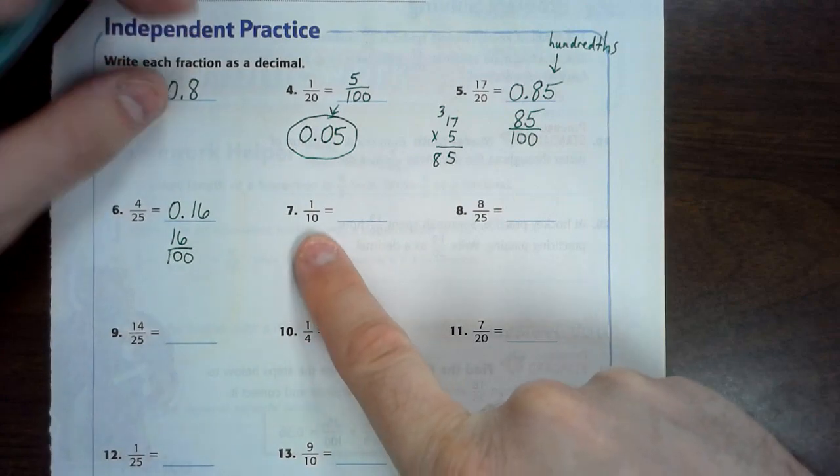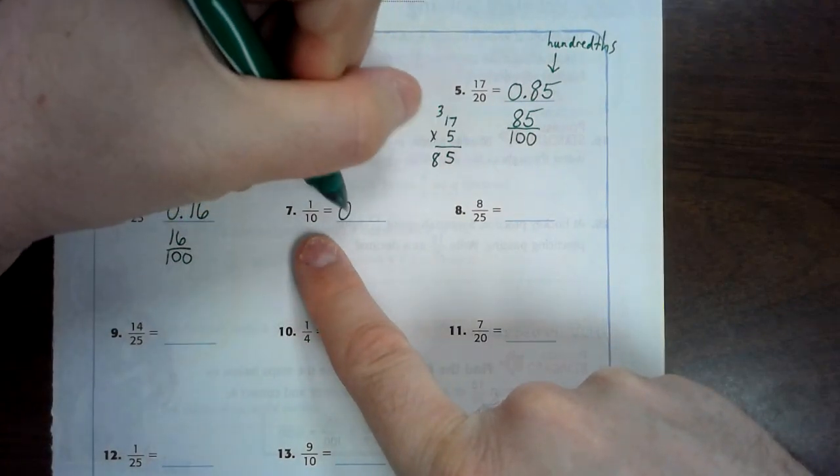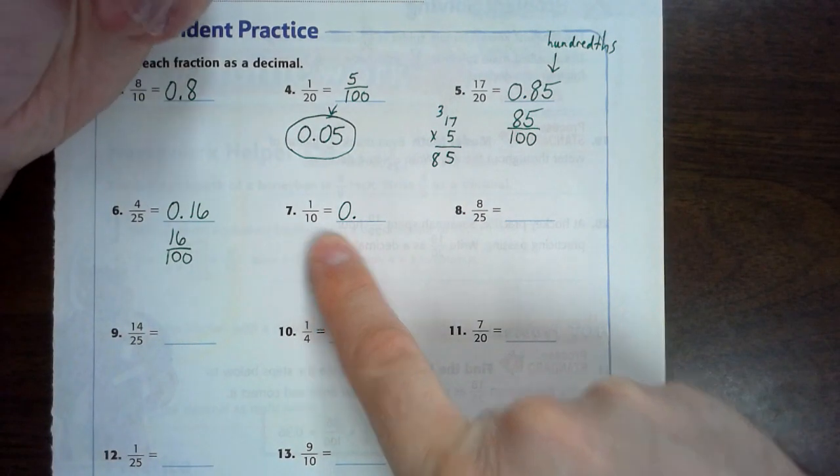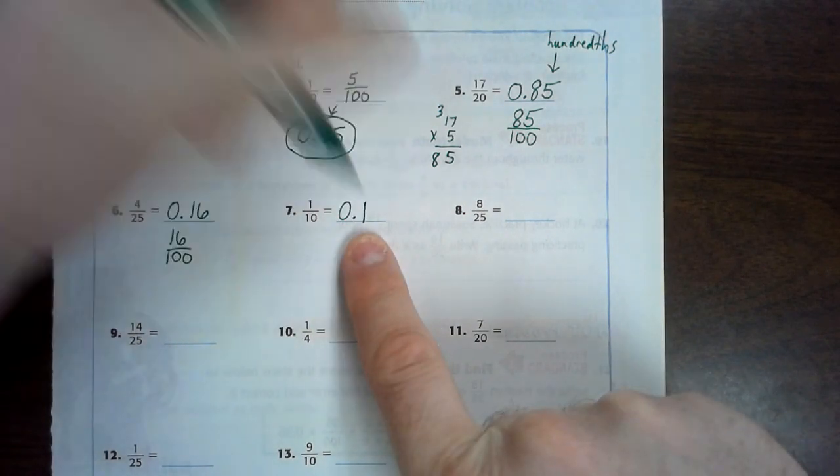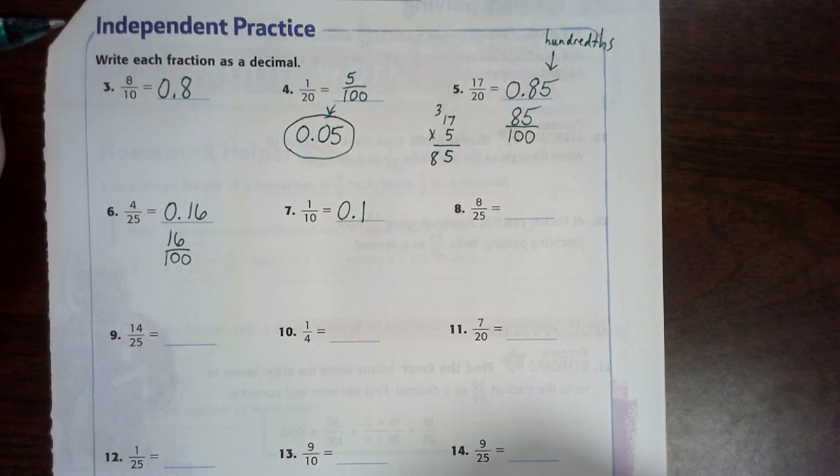1/10. Hey, it's already got a 10 there, right? So put our 0 decimal. The tenths place is right here, so we just put a 1 and we're done. Easy.